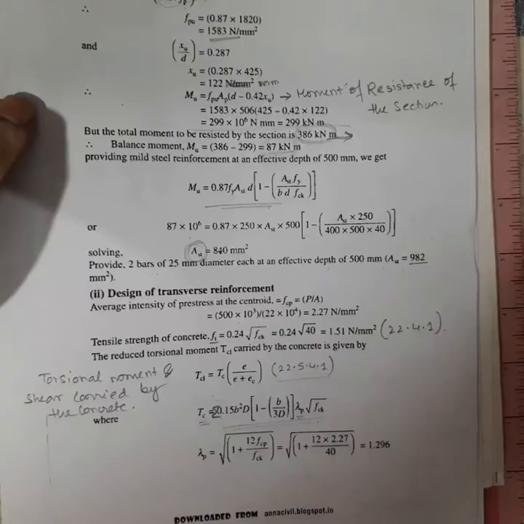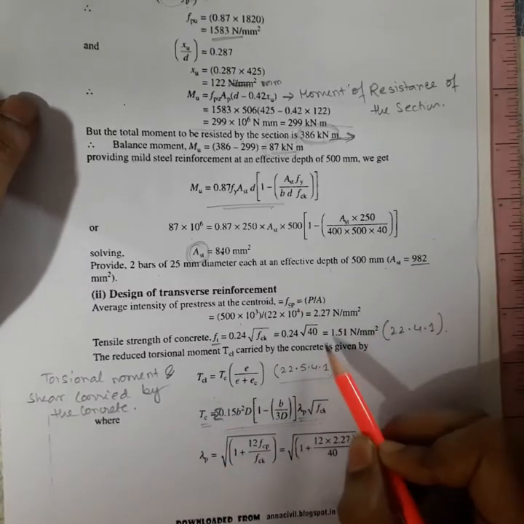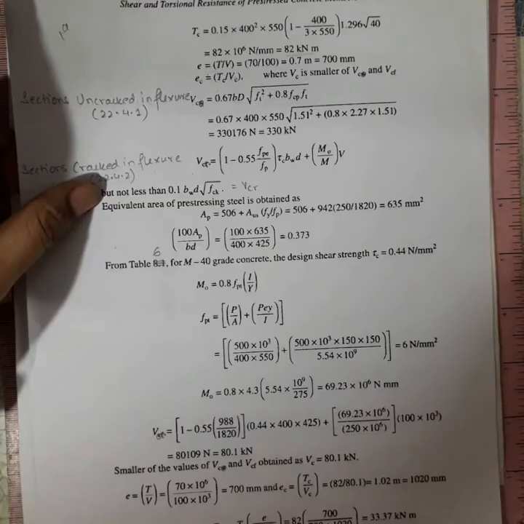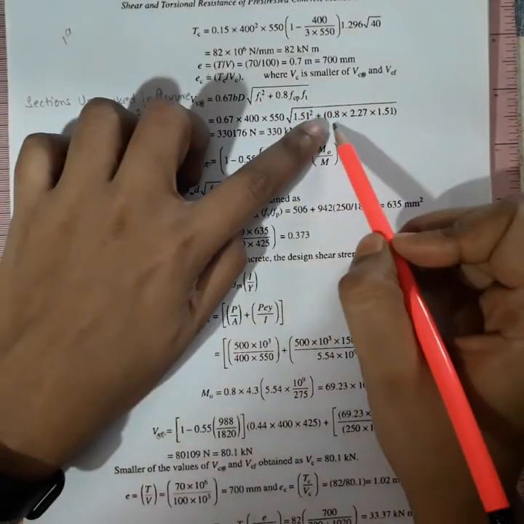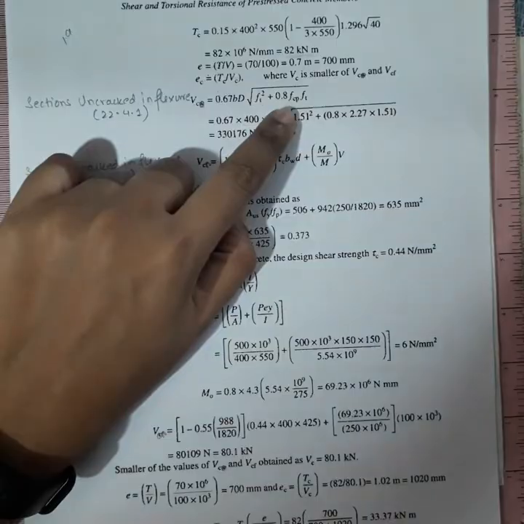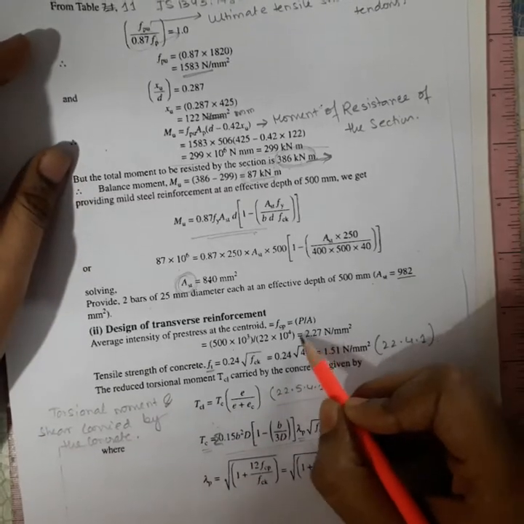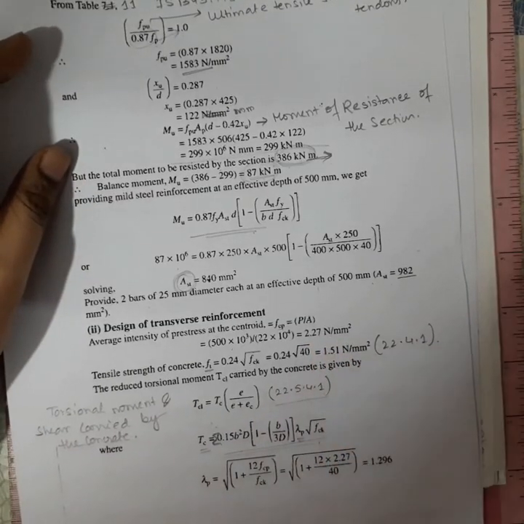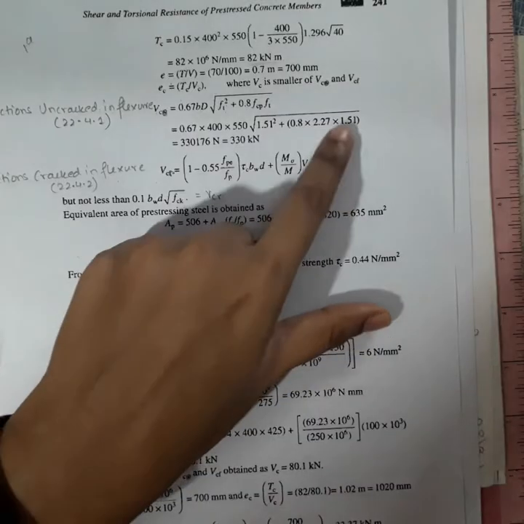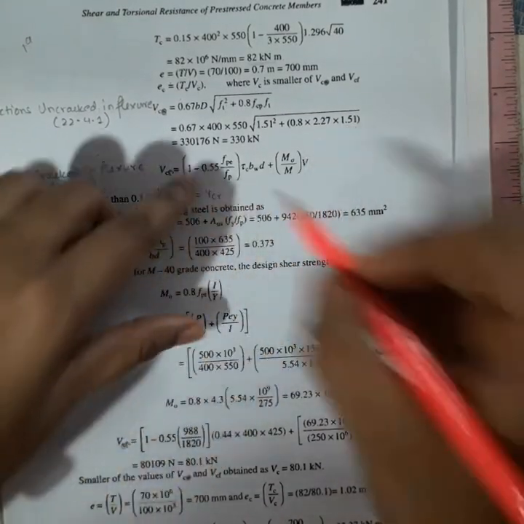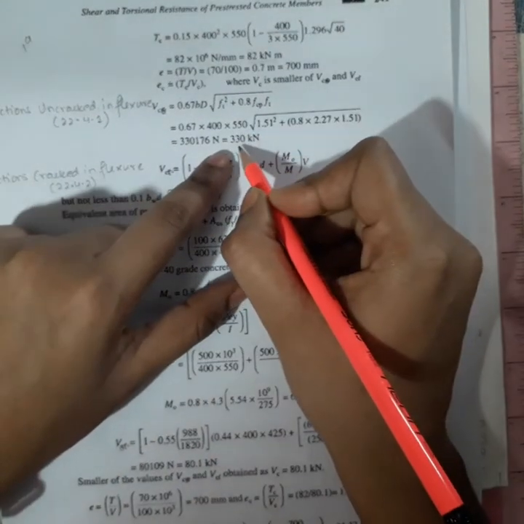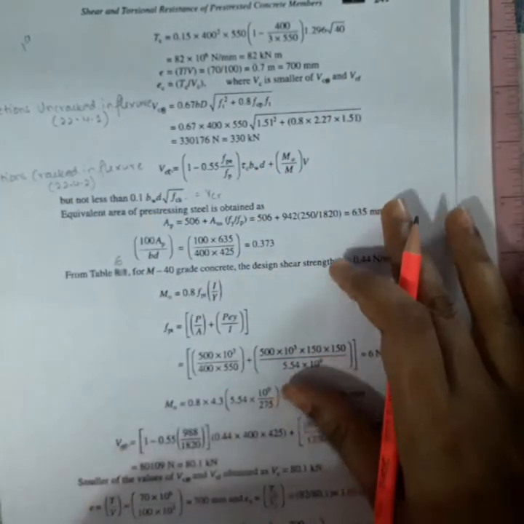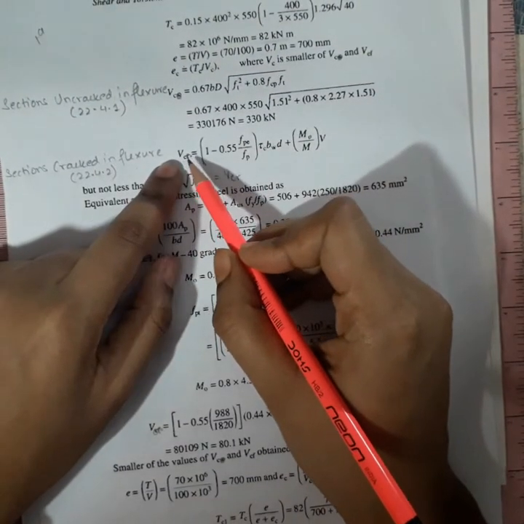Putting all the corresponding values here, where Ft square is 1.51, the Ft we had calculated, and this FCP is 2.27 Newton per millimeter square, into Ft. So we have got the value of 330 kilonewton. Now we will calculate this VCR.